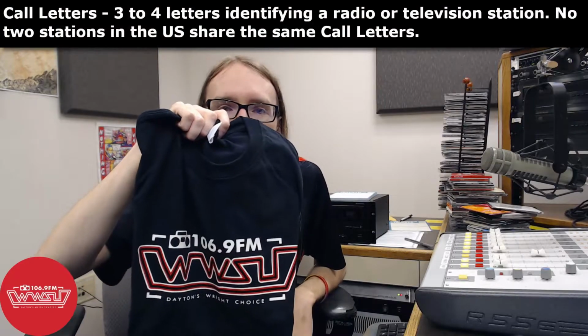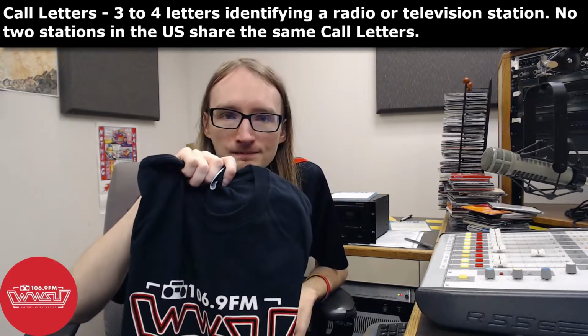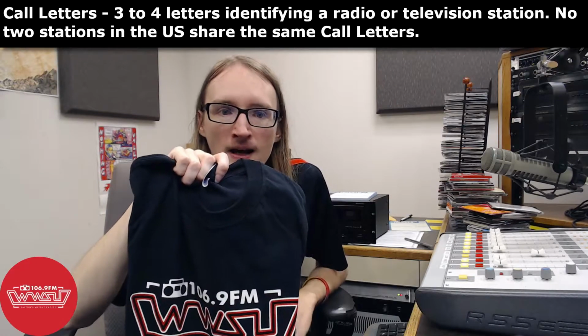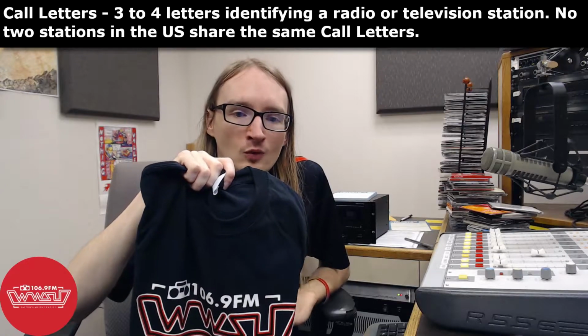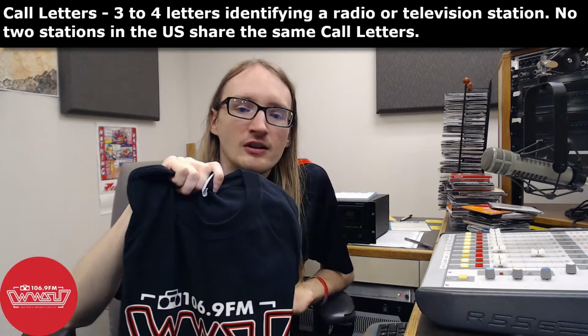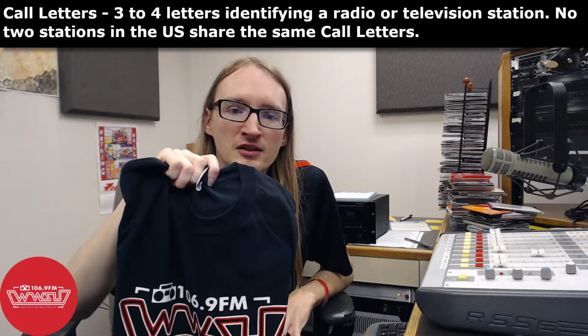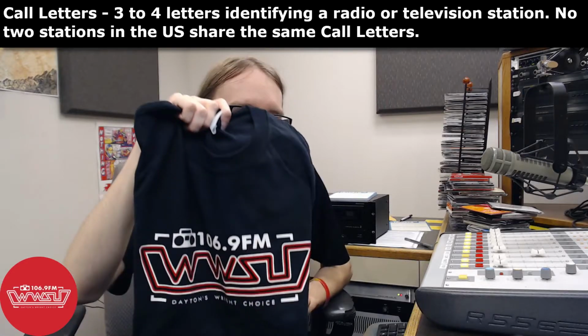So first off, every radio station in the United States has something called call letters, which are usually 4 letters, sometimes 3. Call letters identify the radio station. There will not be more than one radio station in the United States that has the same call letters. The FCC mandates that every radio station in the United States has their own set of call letters.